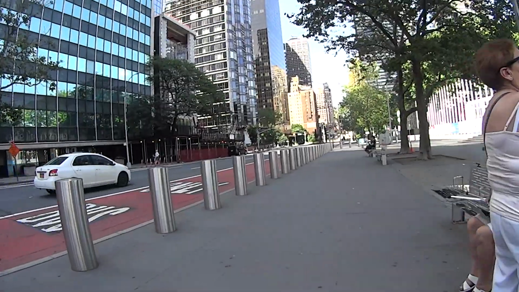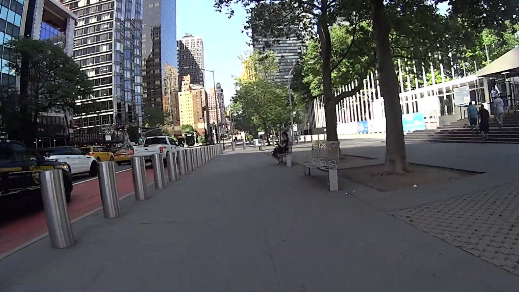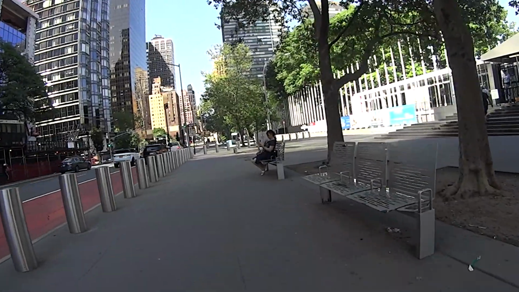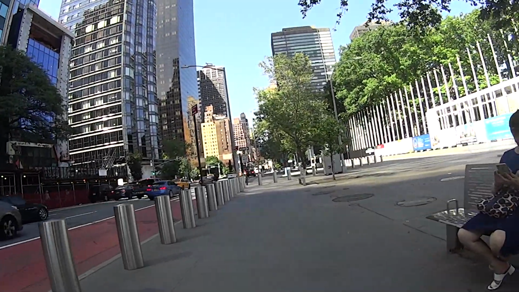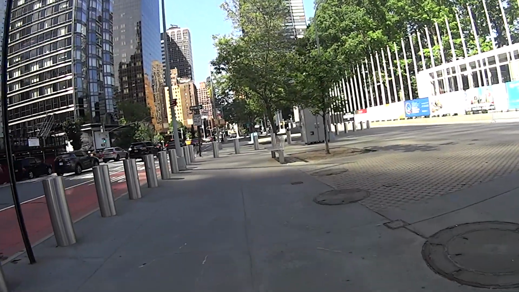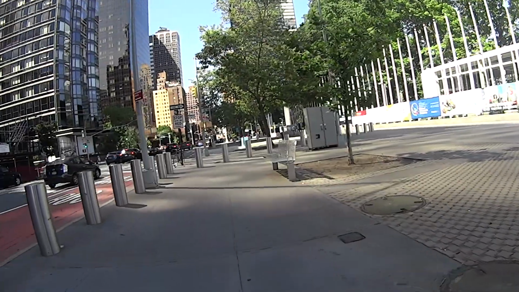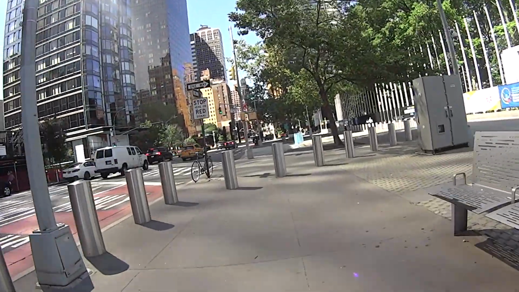So just a heads up, the security to get into the United Nations is on the right. However, if you're going to be visiting there, that's not where you initially need to go. There's the visitor center on the left, and that's where you're going to check in. They'll check your ID and stuff like that, give you a little badge to get in, and then you go through security on the right.